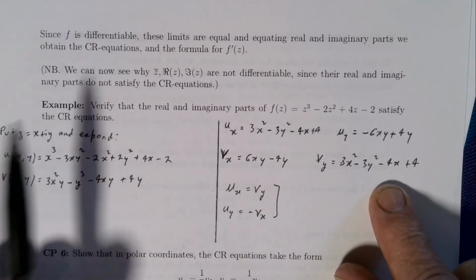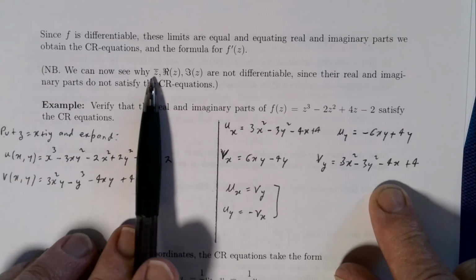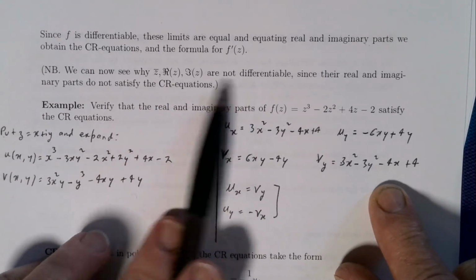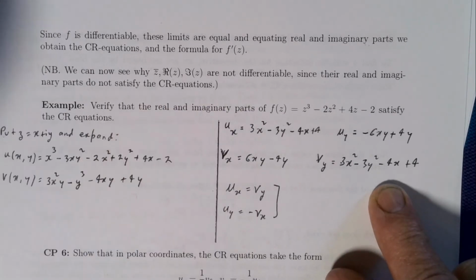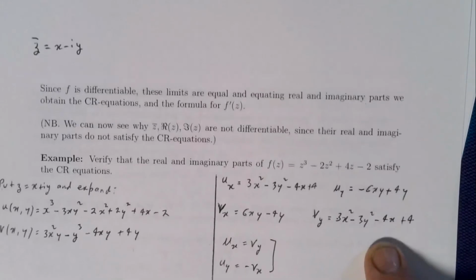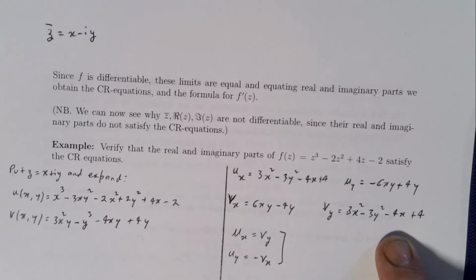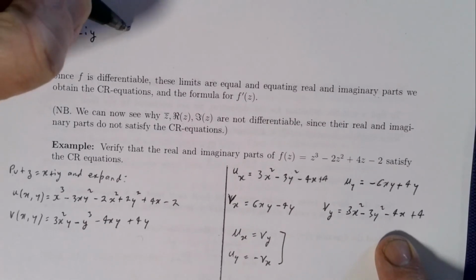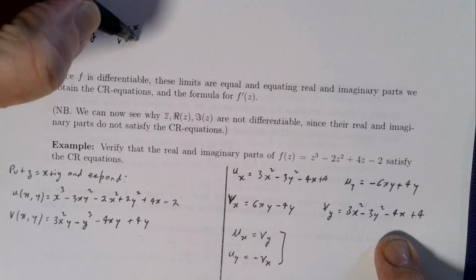And by the way, now you can see why z bar and so on are not differentiable, because z bar, for example, is equal to x minus iy. Z bar is x minus iy, so u is equal to x and v is equal to minus y.